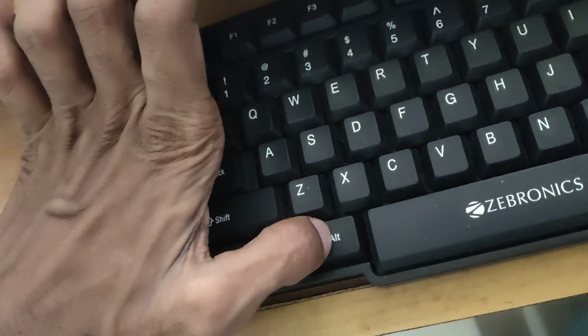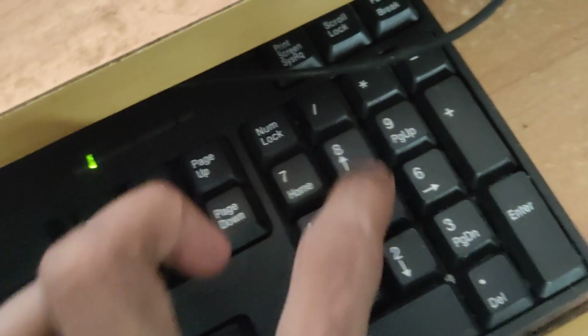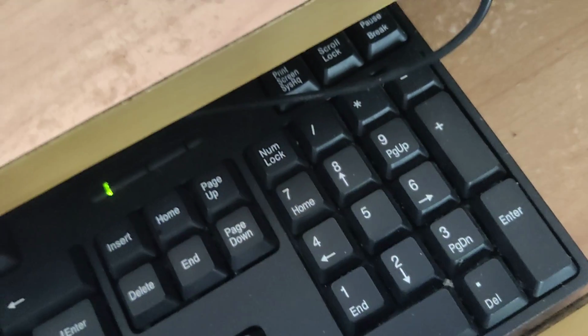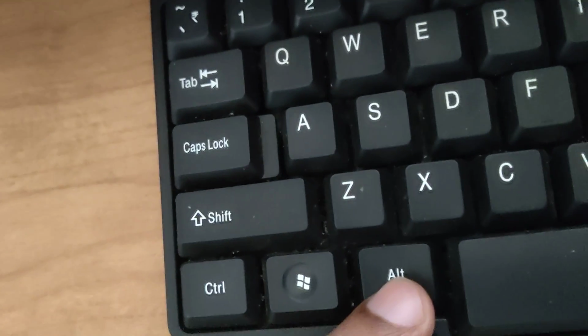Turn on the number lock, press and hold this alt key, open Microsoft Word in your computer, and after that type 8548, then release your finger from this alt key. You can see that the Roman numeral 5 comes here.